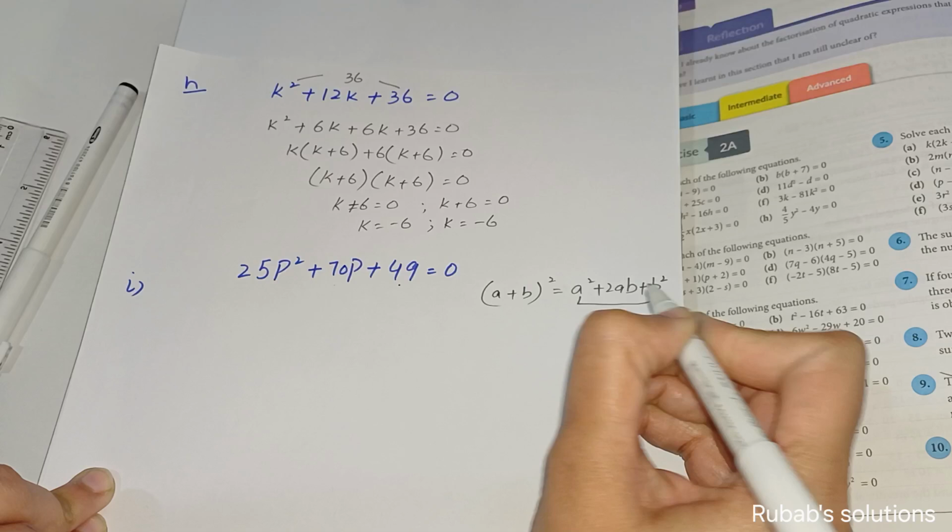From here I will get y plus 3, and 3y minus 2 is equal to 0. Y plus 3 is equal to 0, and on the other side 3y minus 2 is equal to 0. Y is equal to minus 3, and from here 3y is equal to 2, y is equal to 2 by 3.